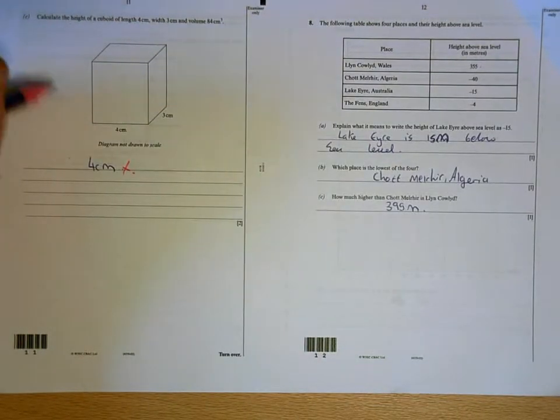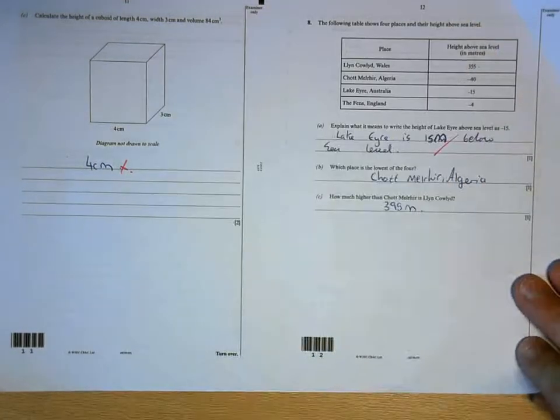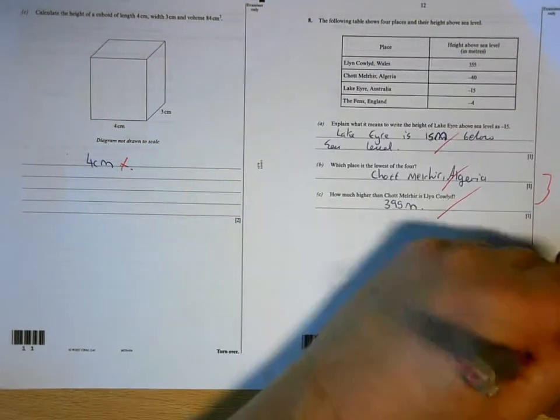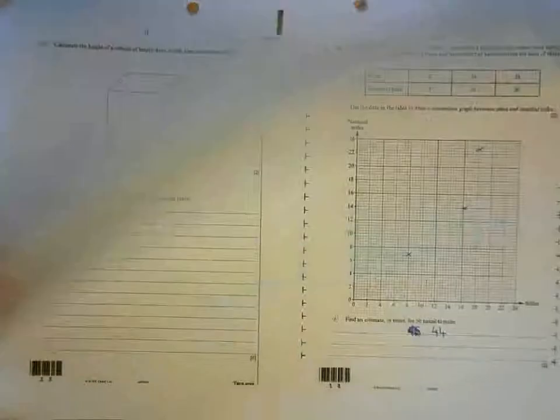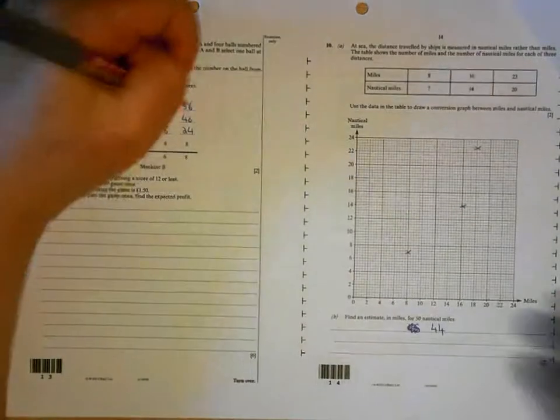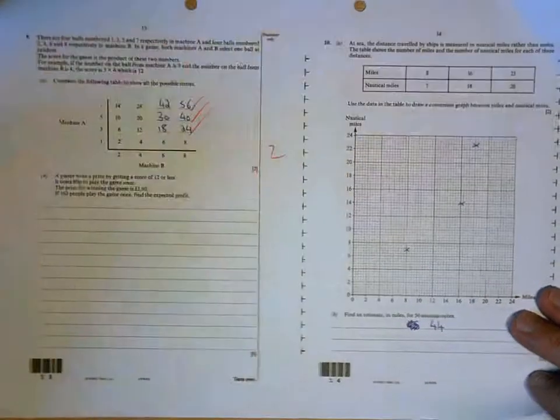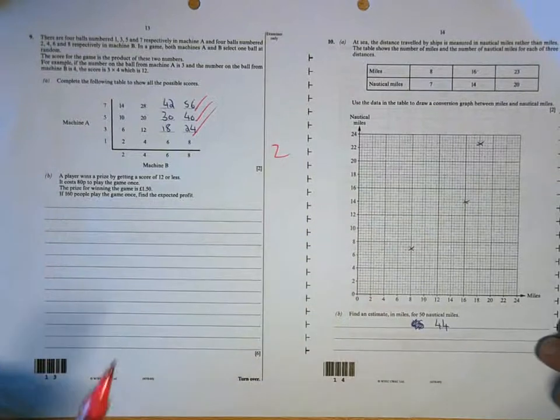4 is not right. There's no method, so I can't tell you what you've done wrong. So take a look at my video clip for that. Below sea level, chop. Good. 3 marks there. 2 marks for that. Have a look how I work through that one.